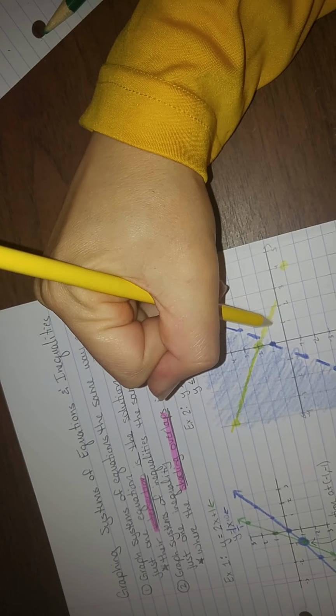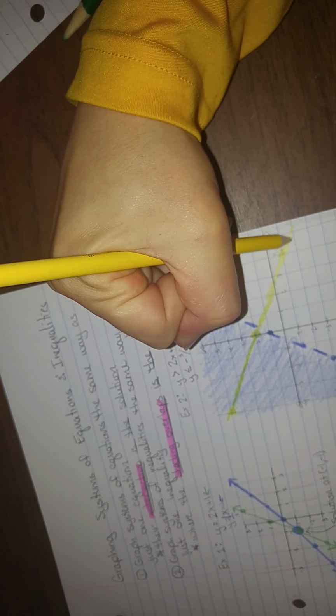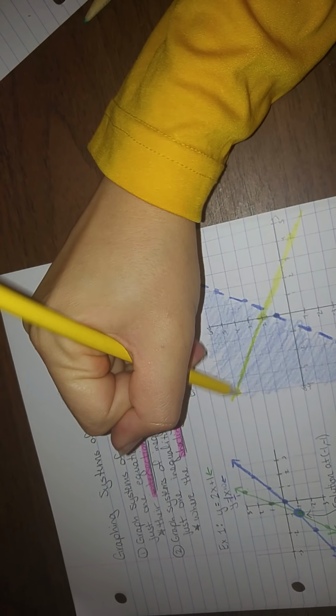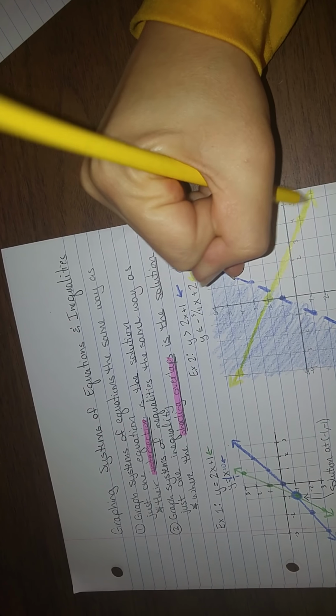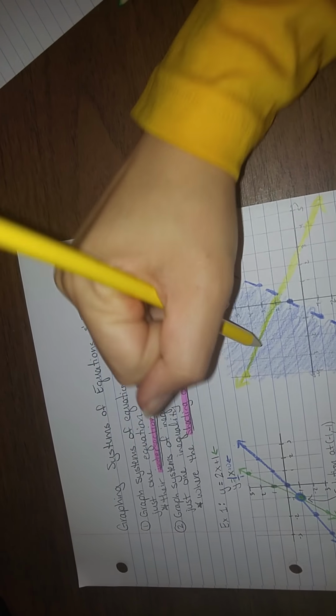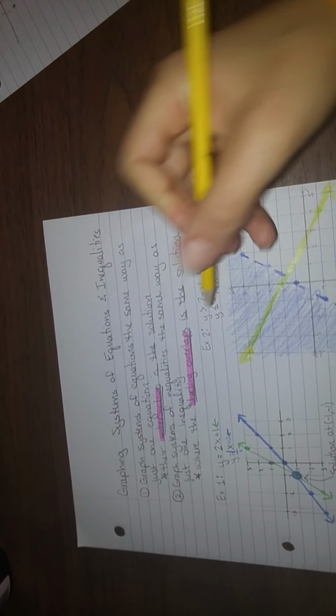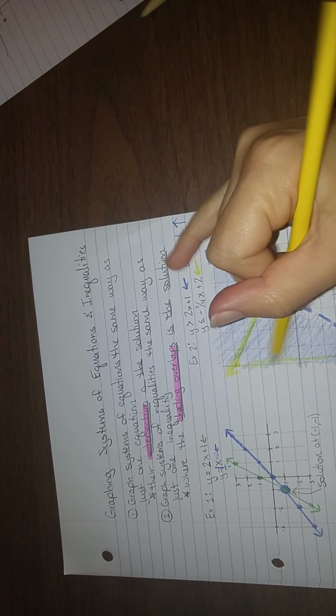Sorry. Can't hold the paper down. Next time I'll remember to tape the paper to the table. And shade this one down.